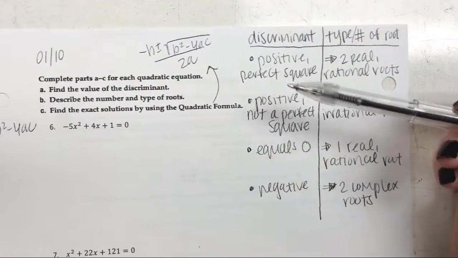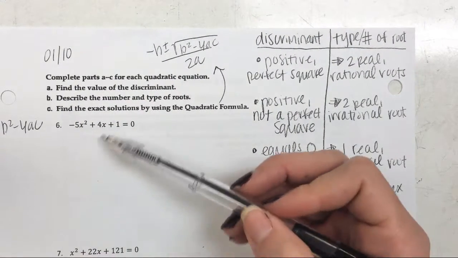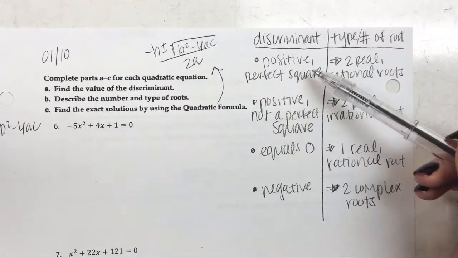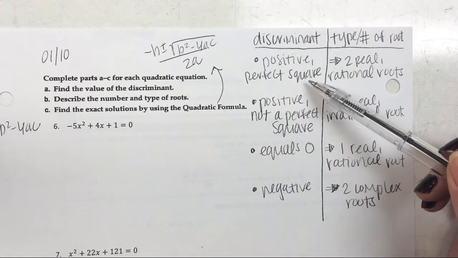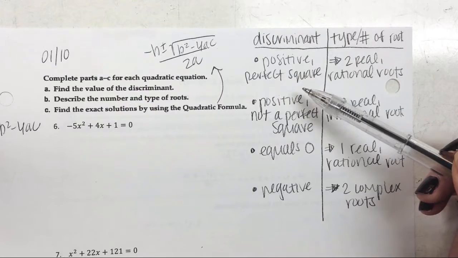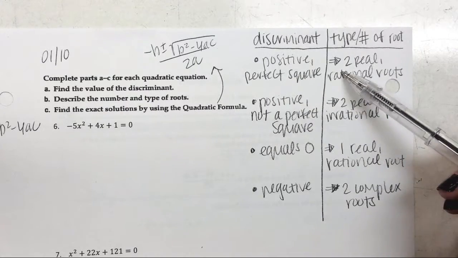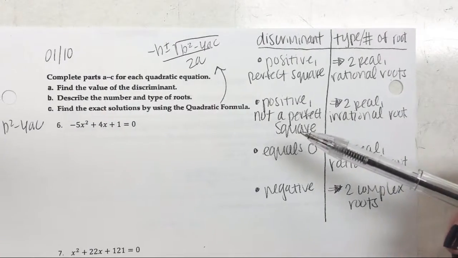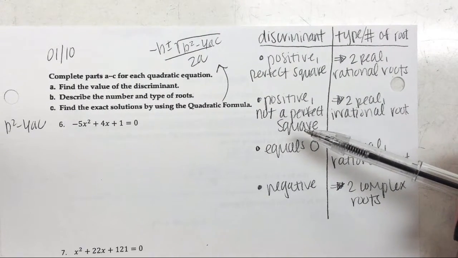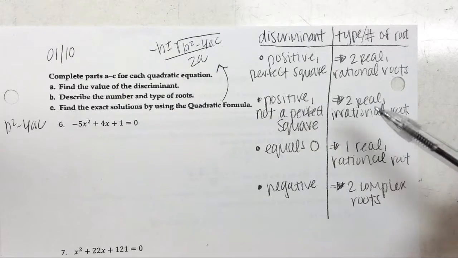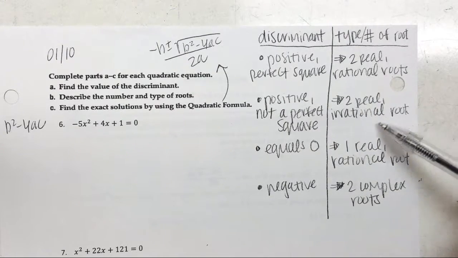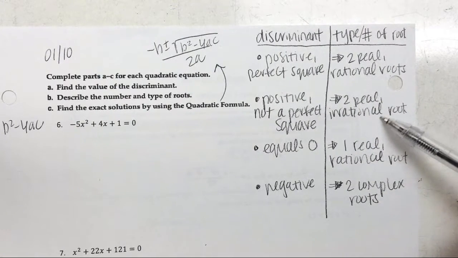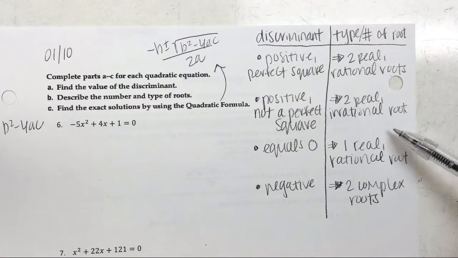So if we calculate b squared minus 4ac, and it's positive and it's a perfect square, for example like the number 16, then our solutions are going to be two real rational roots. Okay? If it's positive but it's not a perfect square, like the number 8 or 17, we're going to have two real irrational roots, meaning that our answers will have some type of square root in it.